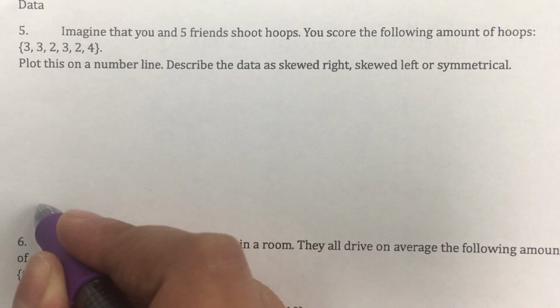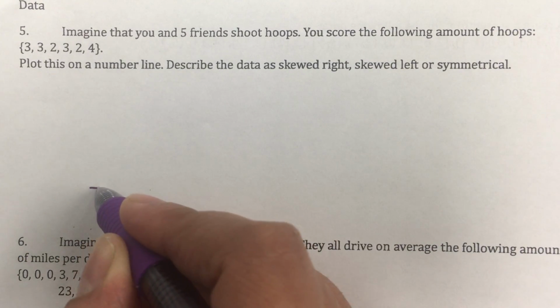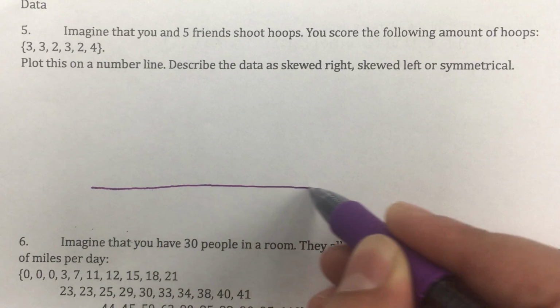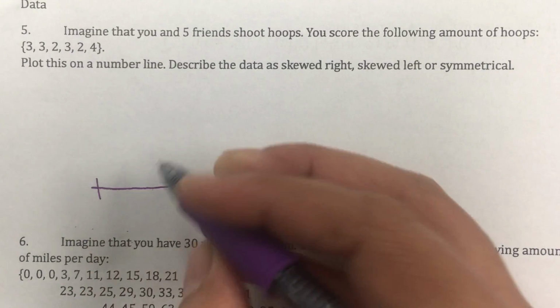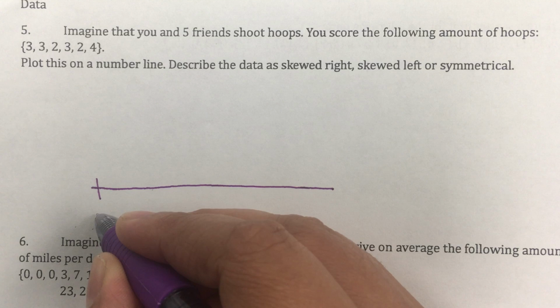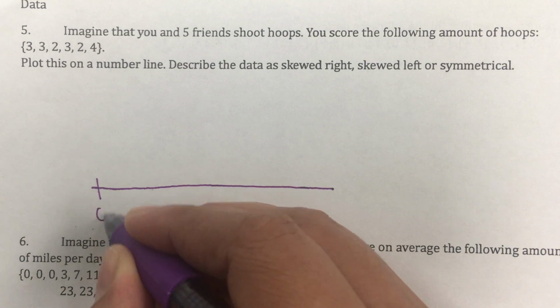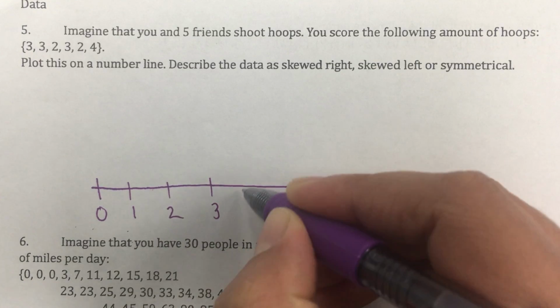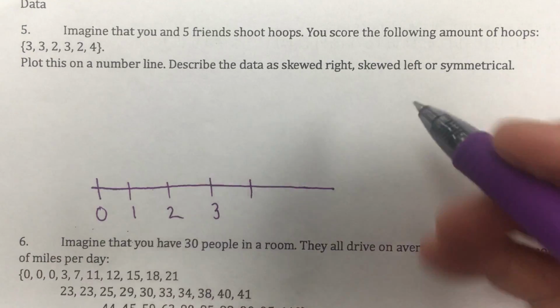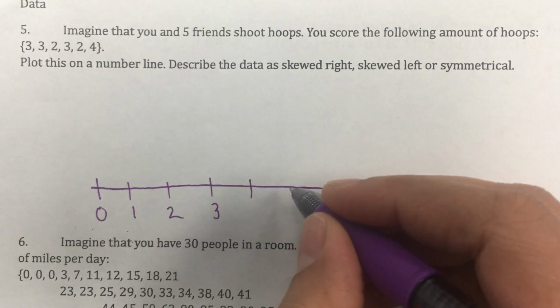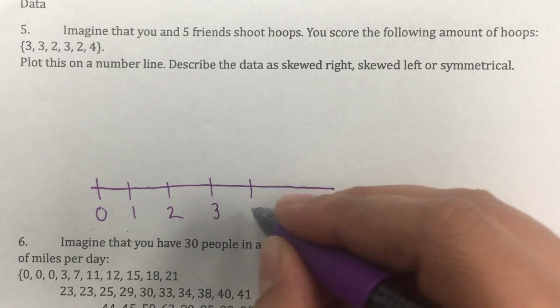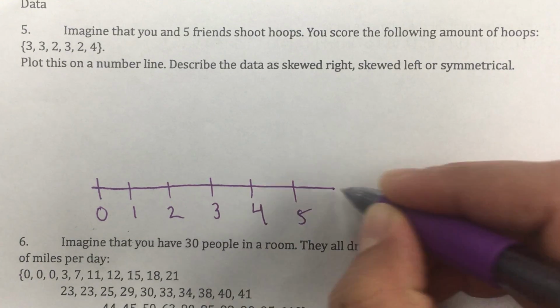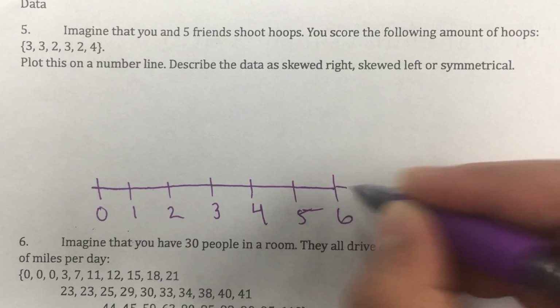Okay, so I'm gonna put a number line, and I don't have that many numbers, so you can start from 0 if you want. Let's do that. 0, 1, 2, 3, and if you notice it starts at 2, so maybe 2 extras after 4. So 4, 5, 6.